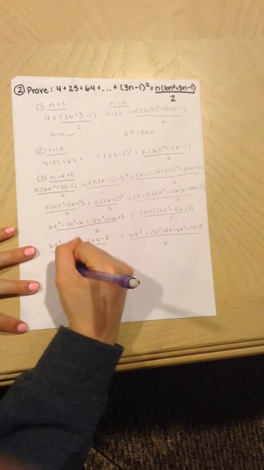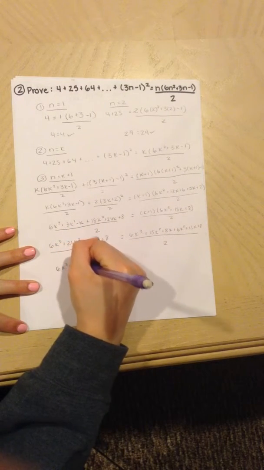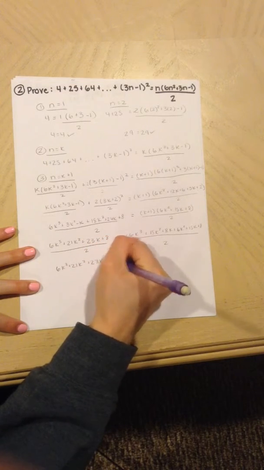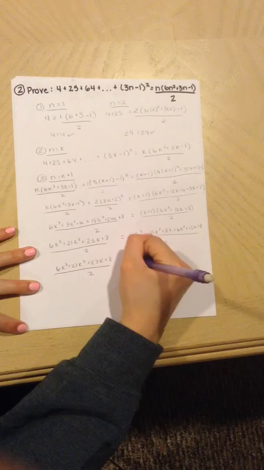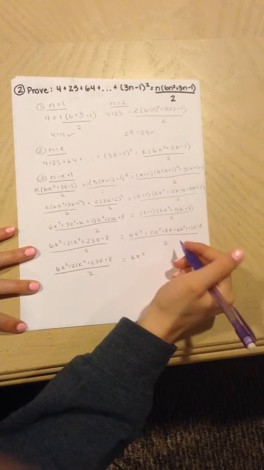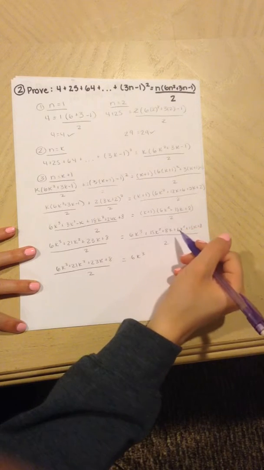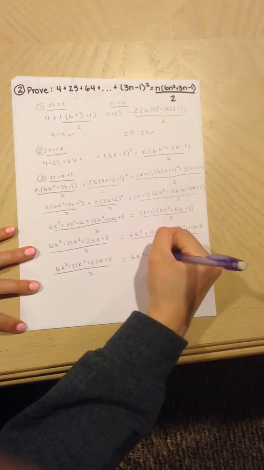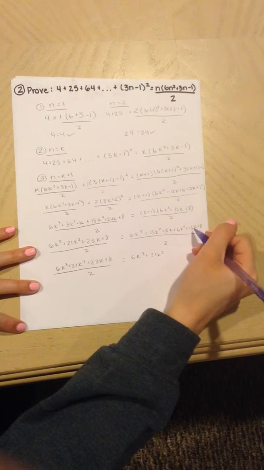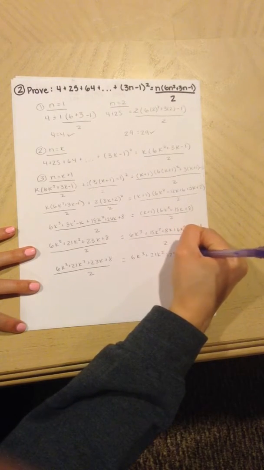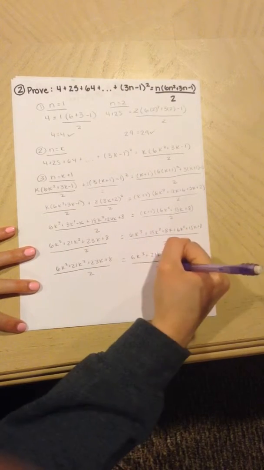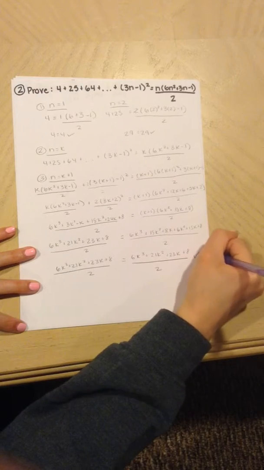So writing this down, you get 6k to the third plus 21k squared plus 23k plus 8 all over 2 equals 6k to the third, then 15k squared plus 6k squared gets you plus 21k squared, and then 8k plus 15k gets you plus 23k, then plus 8 all over 2, and now they match.